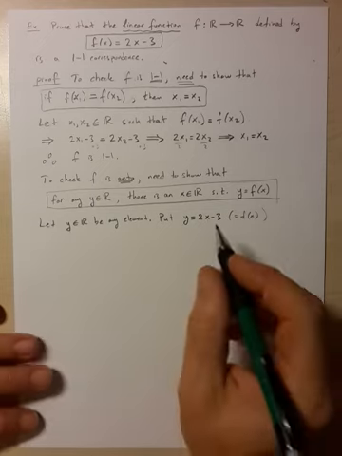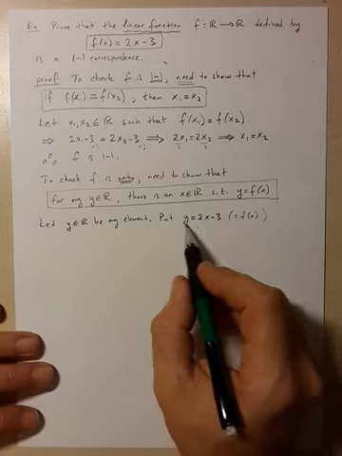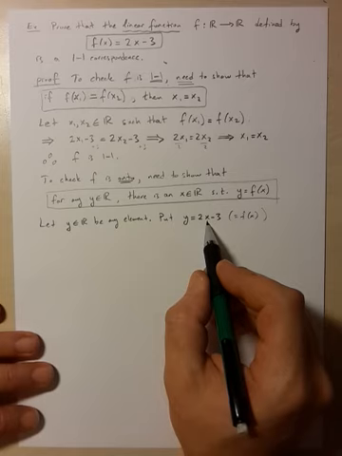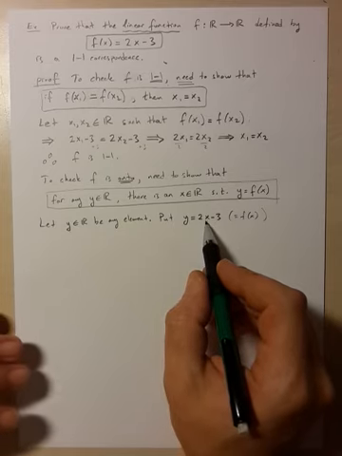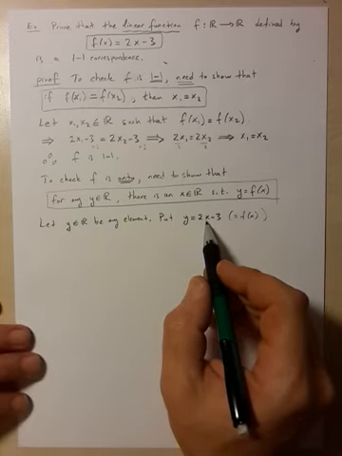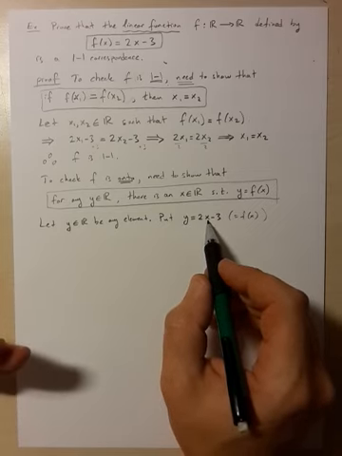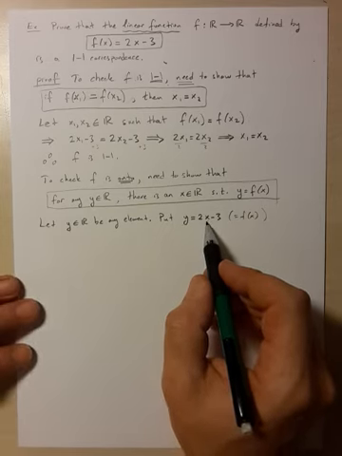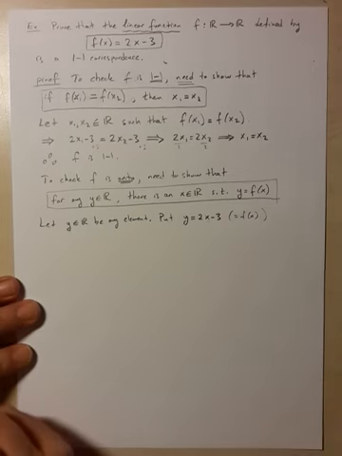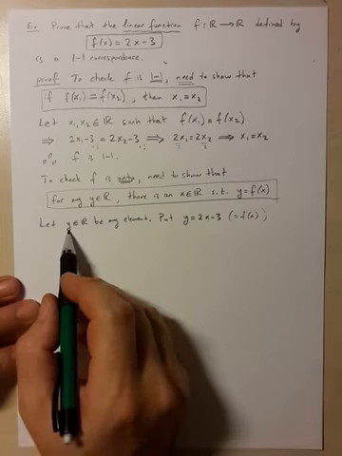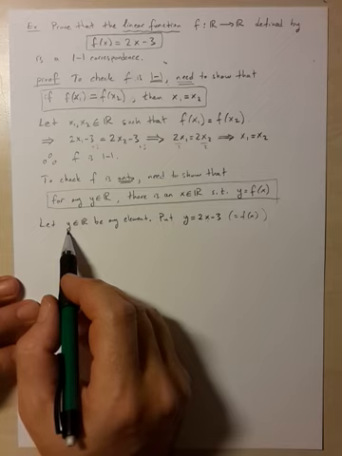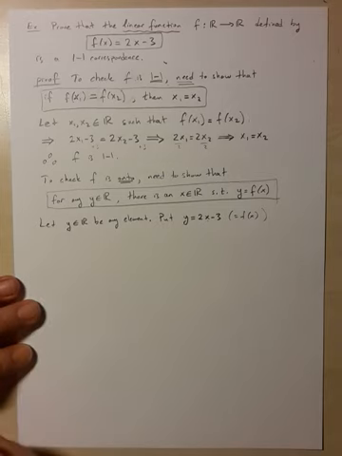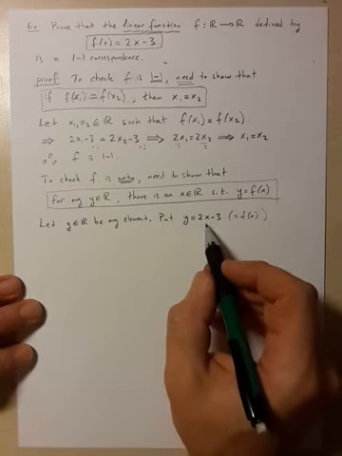That means if we can solve this equation for x, yes, we can find. If we can solve this for x, this will prove there is some real number, and the image of that real number will be the real number that we pick at the beginning. So let's try to solve. Can we solve this for x?